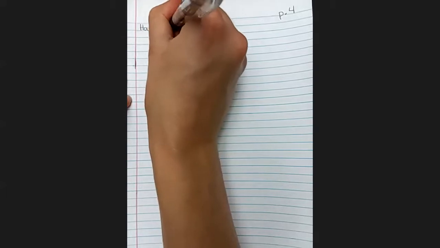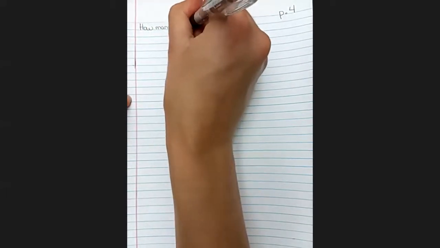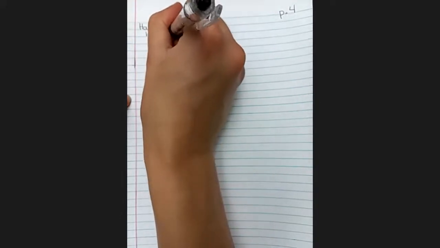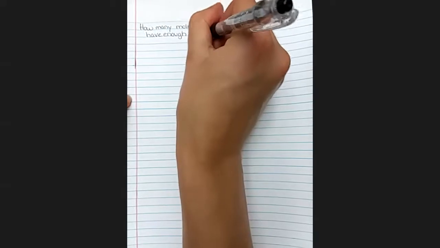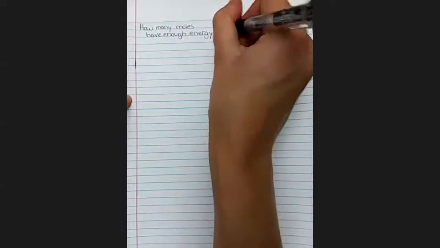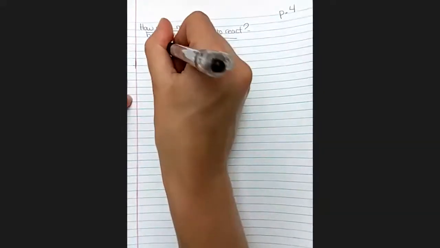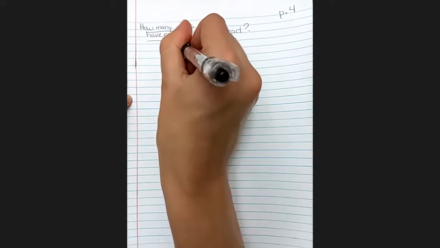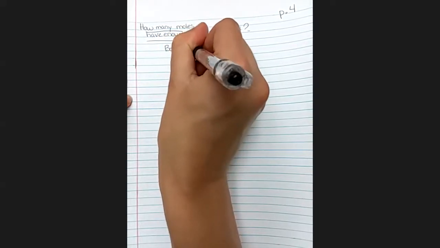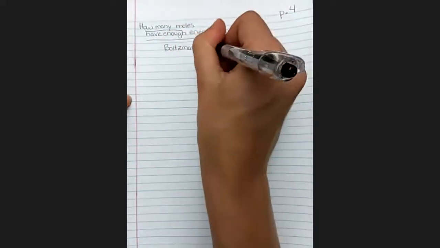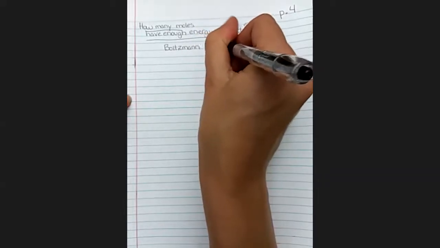Our question here is, how many molecules have enough energy to react? Okay, and we can answer that question with our Boltzmann distribution, with the number of molecules at a particular energy level.